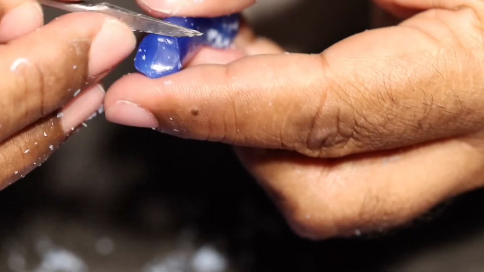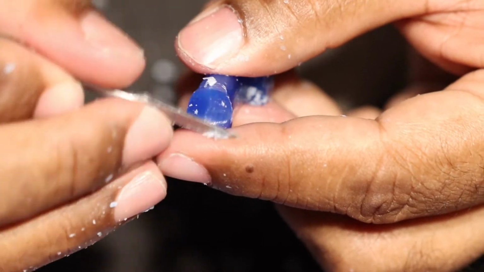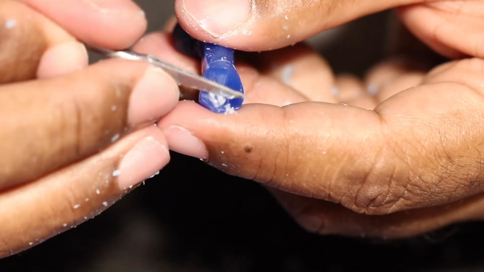Now, again I'm just highlighting the slope, the labial ridge.